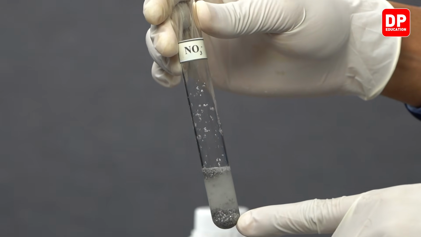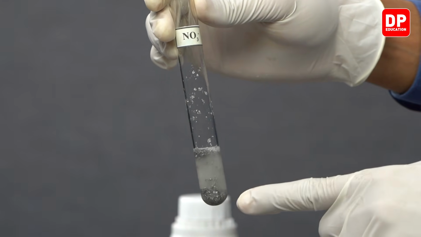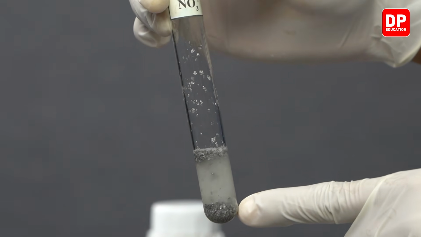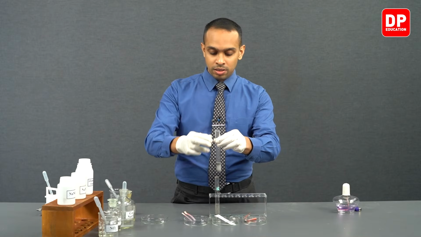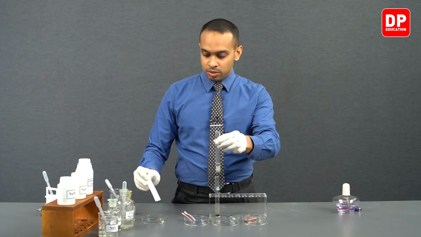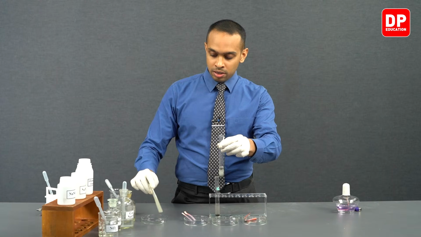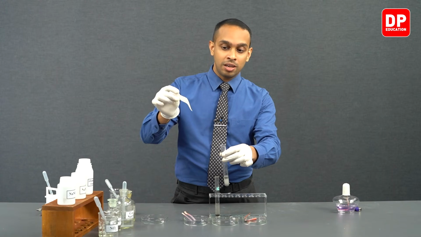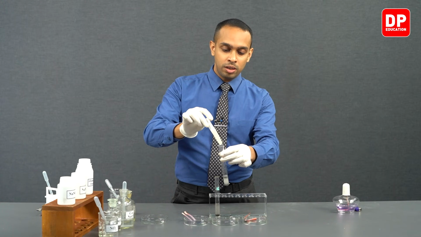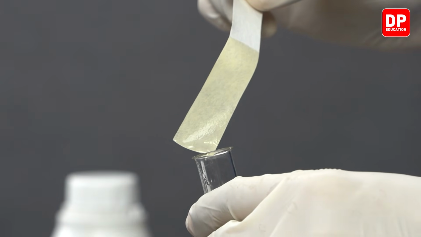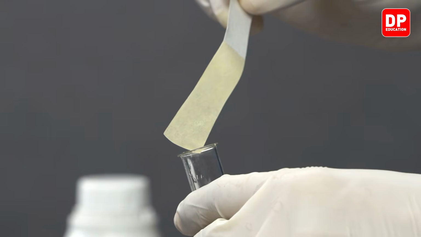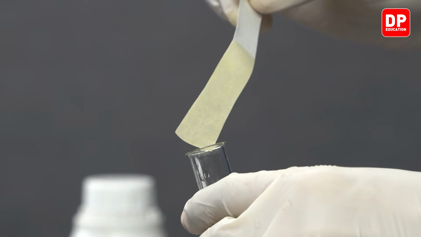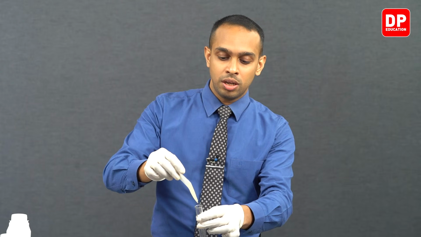Now students, you can see when we react nitrate ion solutions with aluminium and concentrated sodium hydroxide, we produce a gas here. Let's test if it is in fact ammonia. Let's take a filter paper soaked in Nessler's reagent, and let's hold it over our test tube. If it is in fact ammonia, this filter paper soaked in Nessler's reagent should turn to a brown color.